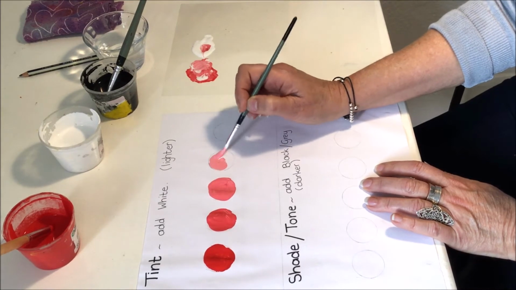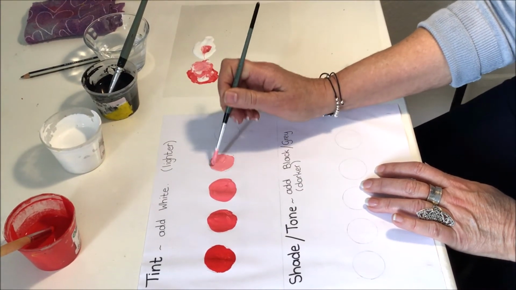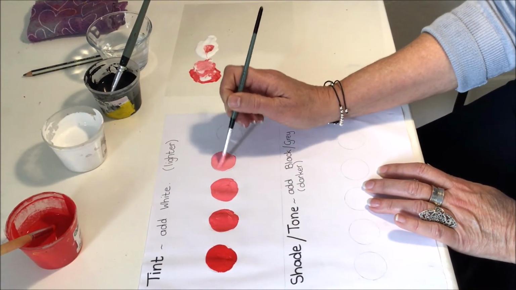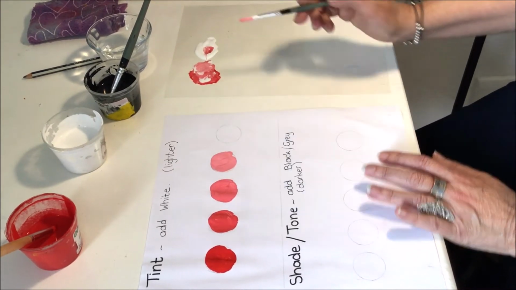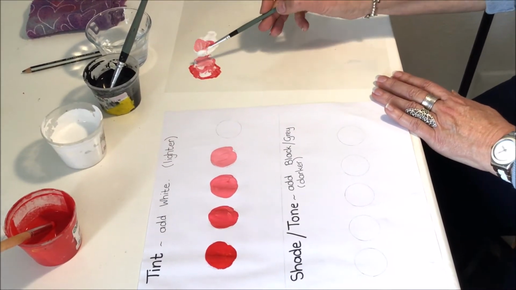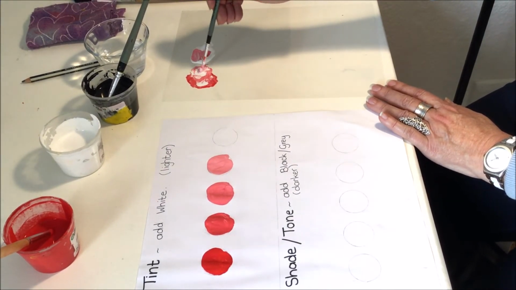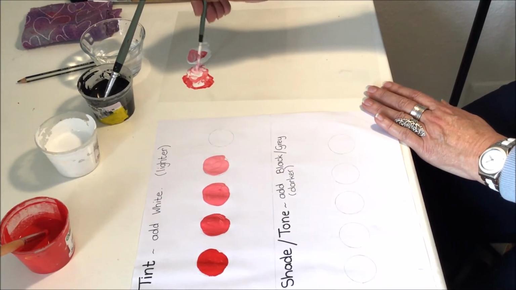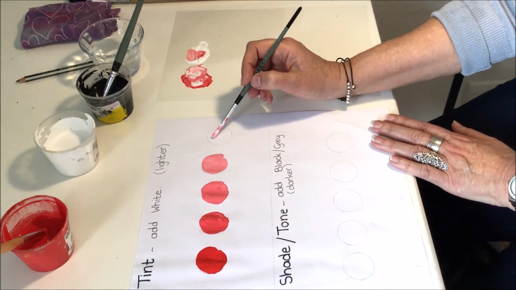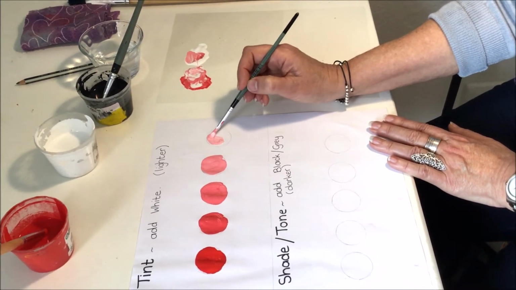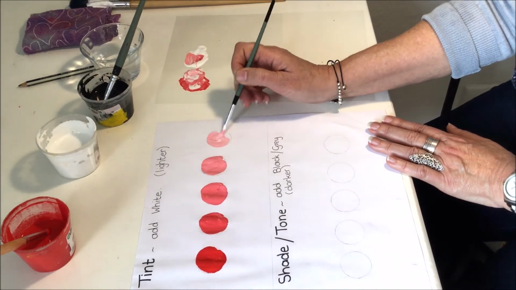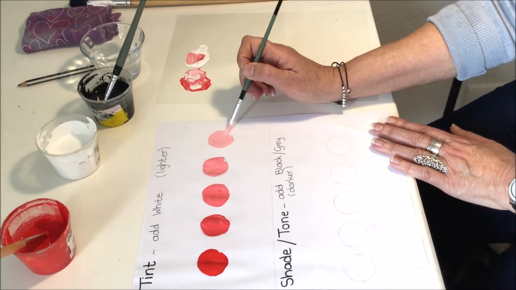And as you can see, we've lightened, we're tinting. And I'm going to add the last bit of white. Let's see what happens to this shade now. There's just a touch of the red there. It's a very light shade of pink.